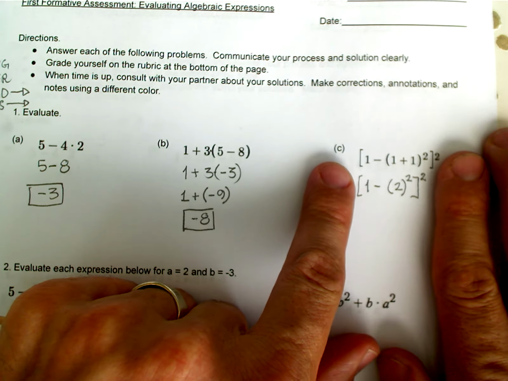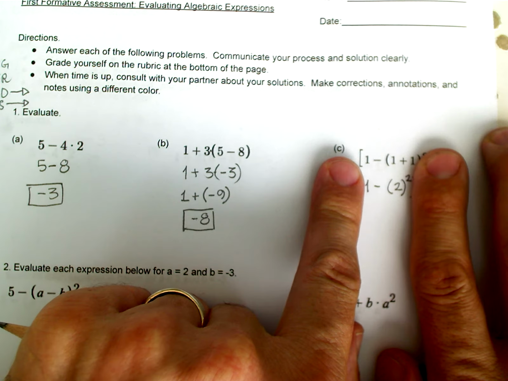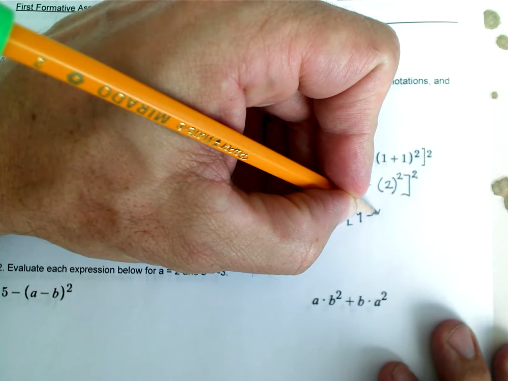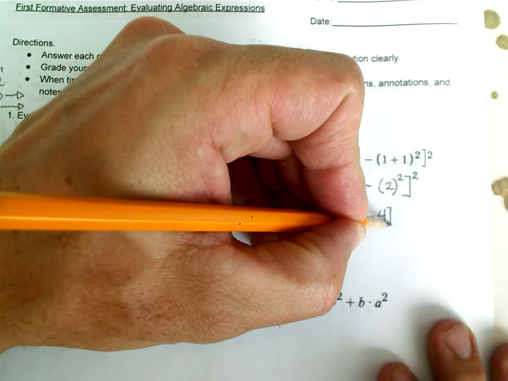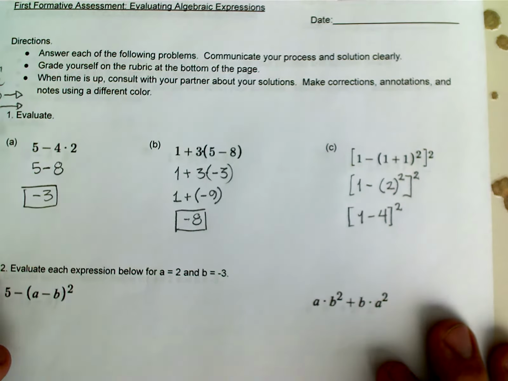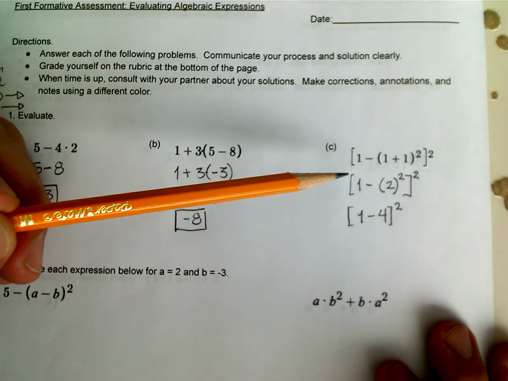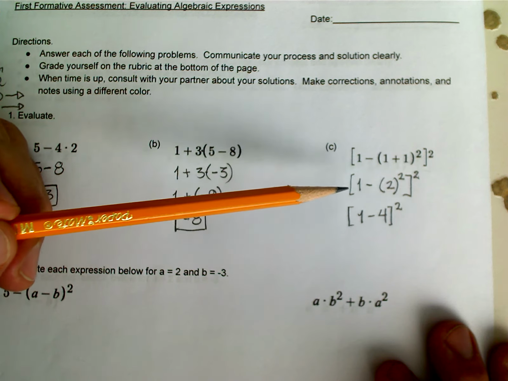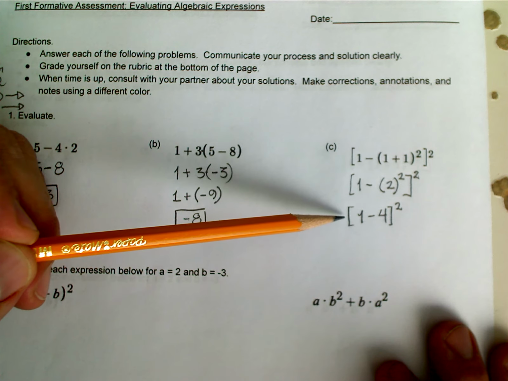Again, I have some grouping, so I look inside that first group and I see there's two operations, a subtraction and an exponent. Well, I'm going to do the exponent first because that appears higher in my order. So 2 to the second power, that's 4. So this is 1 minus 4 to the second power. Again, notice I'm rewriting, every line contains an equivalent expression.